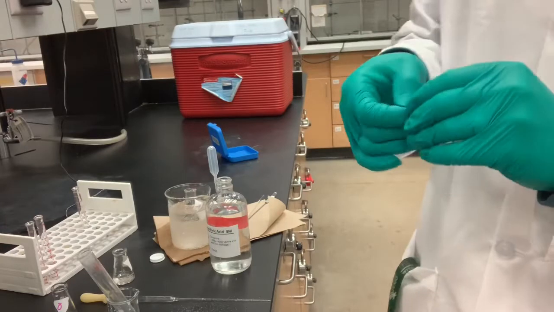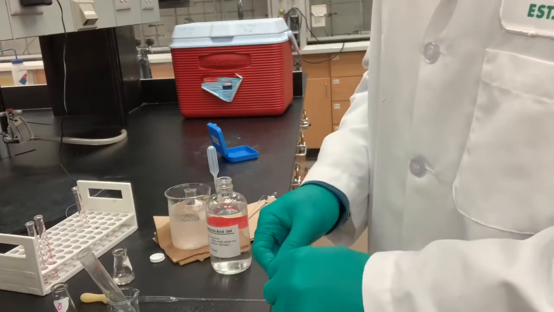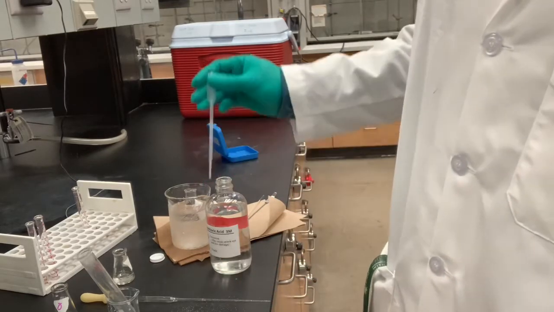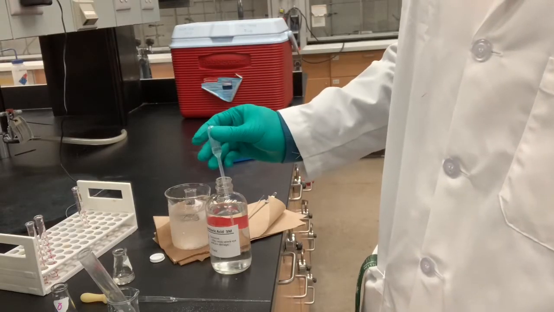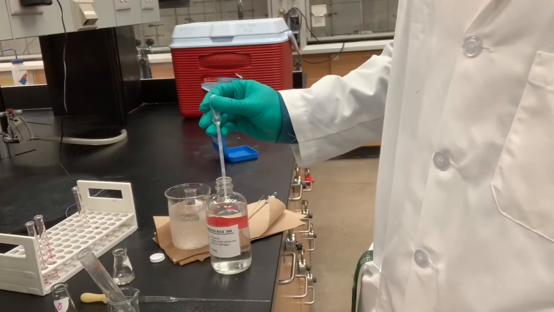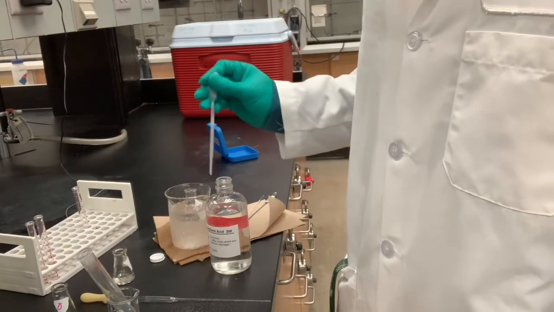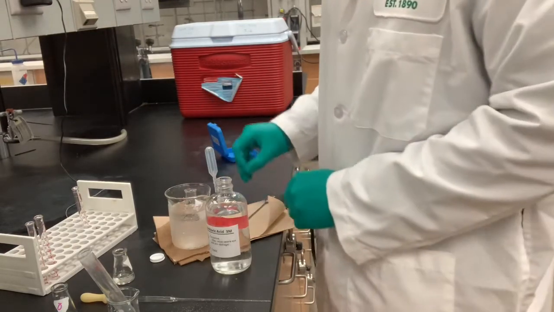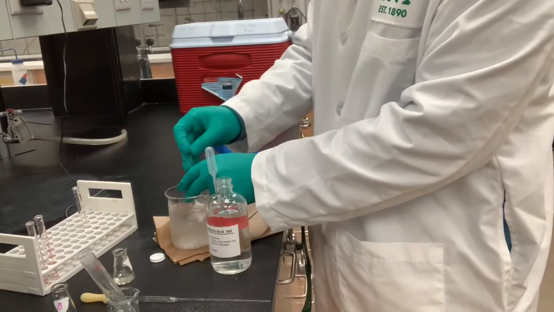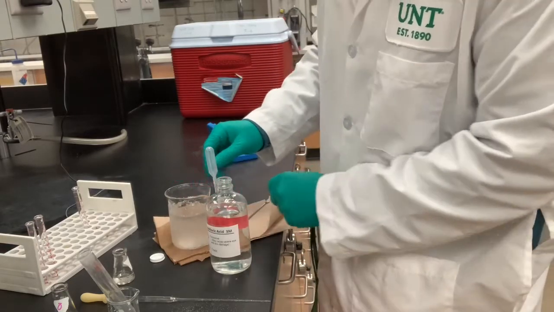So I'm going to tear this into little squares. And I'm going to add another ml of this solution, the 3 molar sodium hydroxide. Some gas evolved. I'm going to stir it up again. I'm getting kind of worried it's going to fall over, so I'm taking it out.